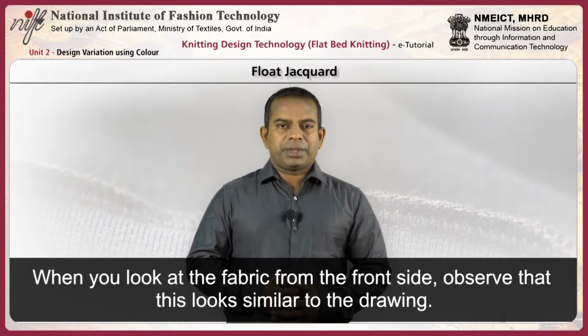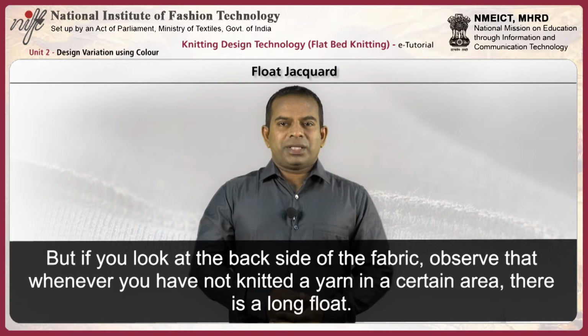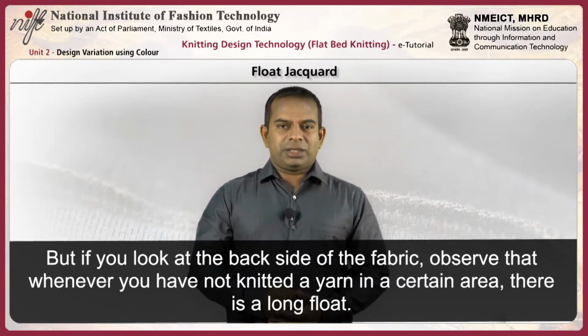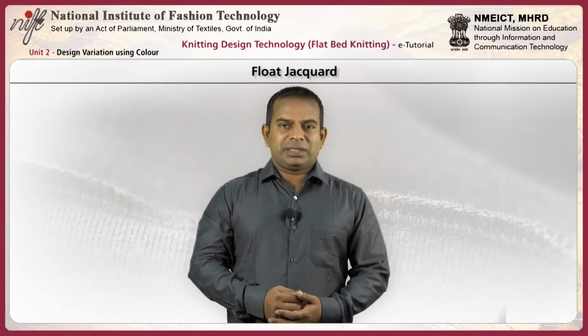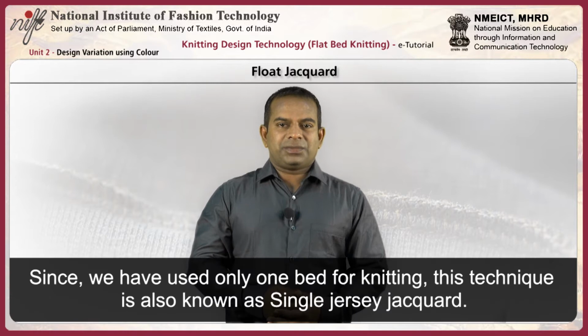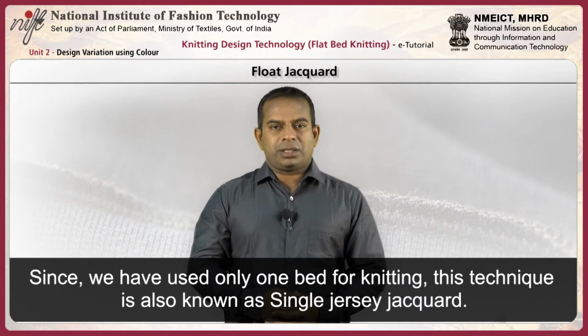When you look at the fabric from the front side, observe that this looks similar to the drawing. But if you look at the back side of the fabric, observe that whenever you have not knitted a yarn in a certain area, there is a long float, hence the name float jacquard. Since we have used only one bed for knitting, this technique is also known as single jersey jacquard.